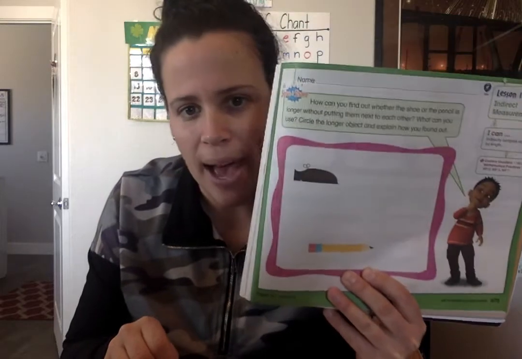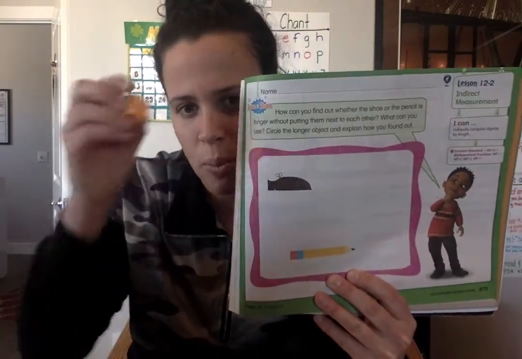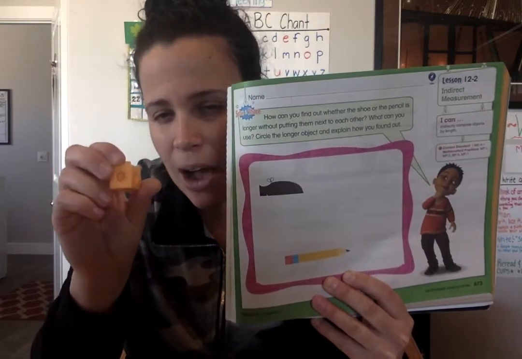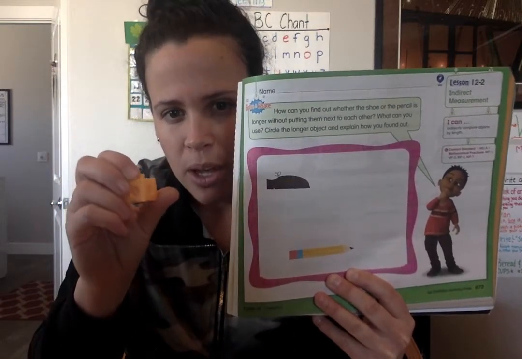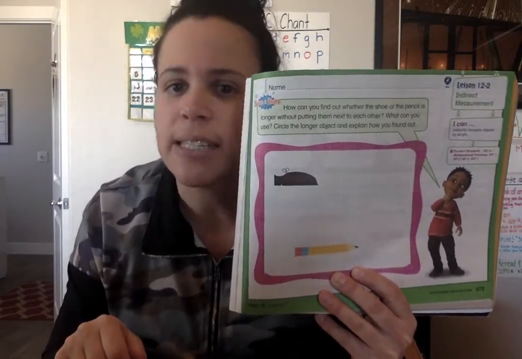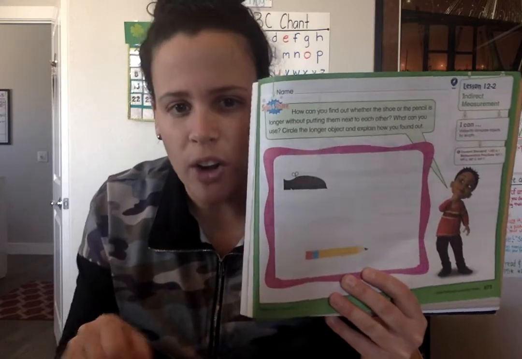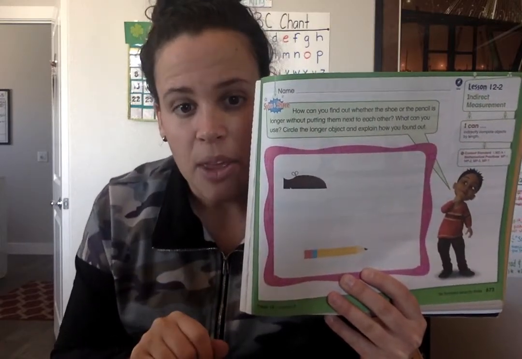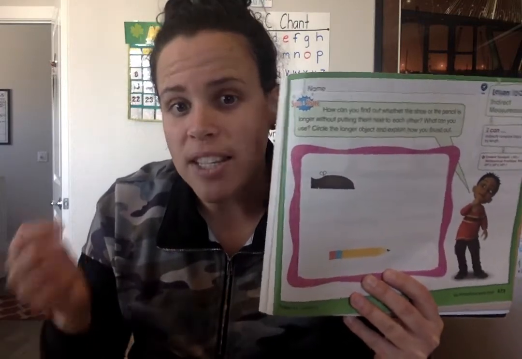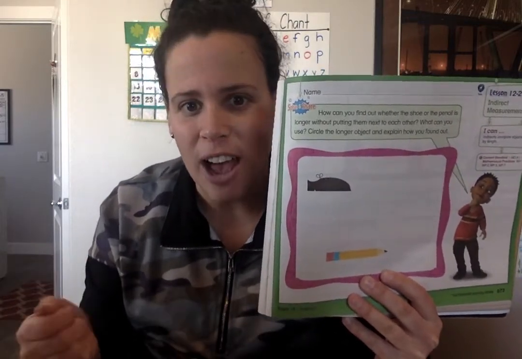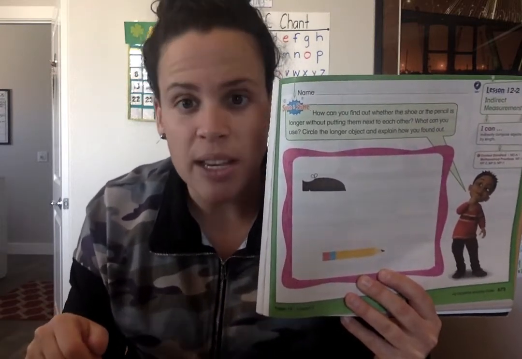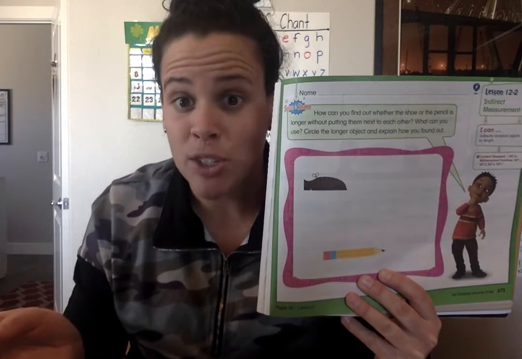Then when you come back, now I'm going to show you what I want you to do. If you came back with the answer, the pencil is longer, you are correct. When we're comparing these two objects, the pencil is longer. But how did you find that out? What did you use to figure out that the pencil was longer? Did you use a button? Did you use an eraser? Did you use a piece of string?